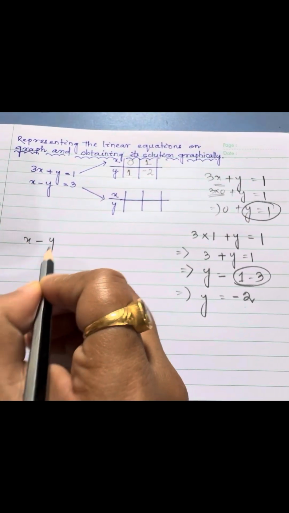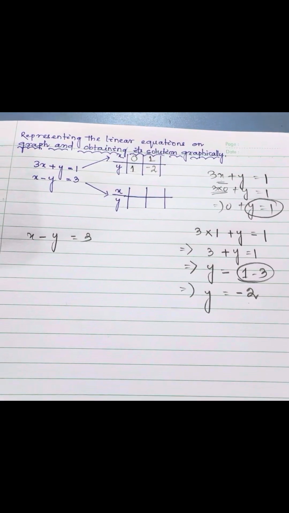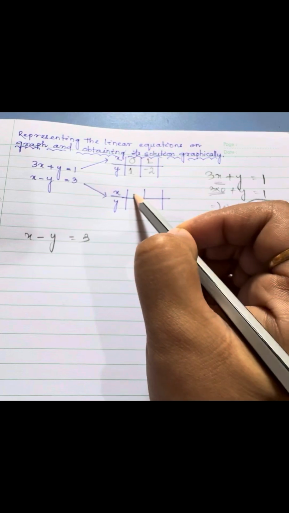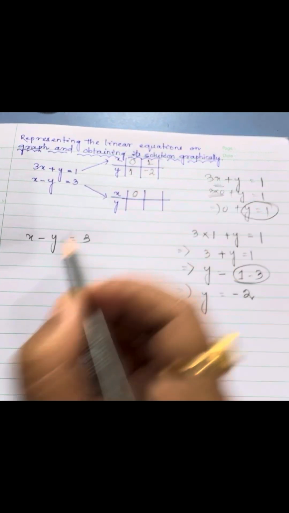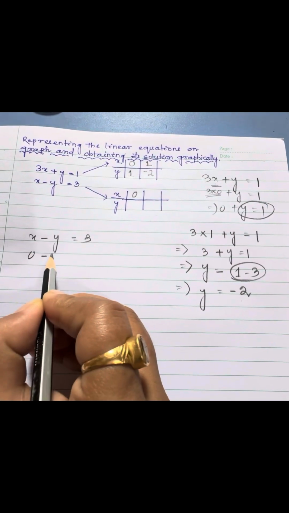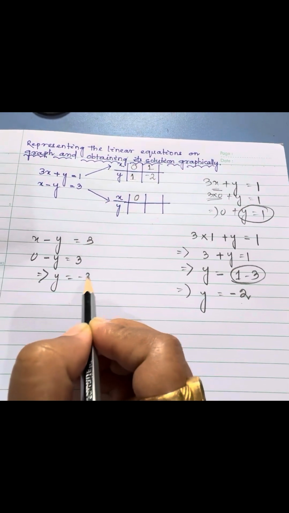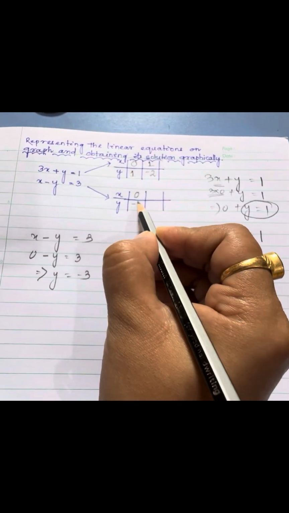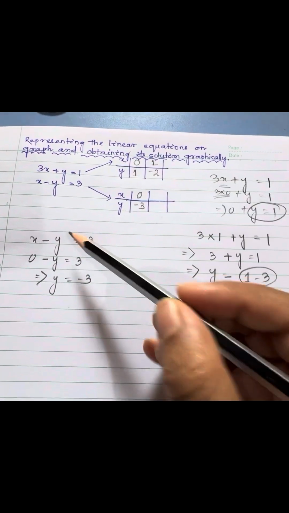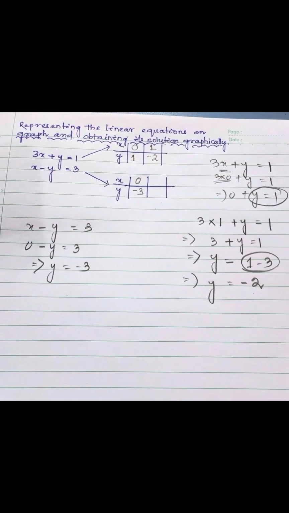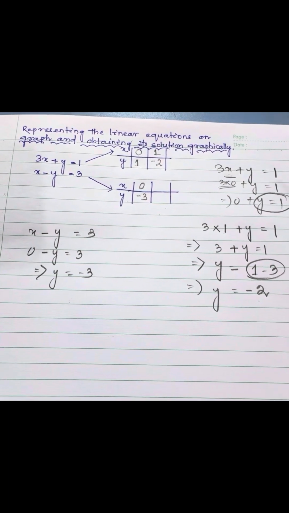x minus y is equal to 3 is given. So now you can take any value for x. Here I am taking 0. When I take x is equal to 0, minus y is equal to 3. That implies y is equal to minus 3. So I got the value minus 3 here. Understood? x equal to 0. I have randomly selected a number. You can select any number, 1, 2, 3, 4, 10, 11, any number.